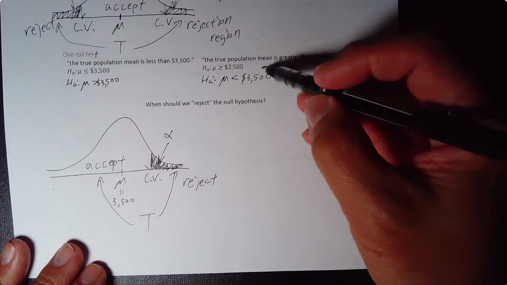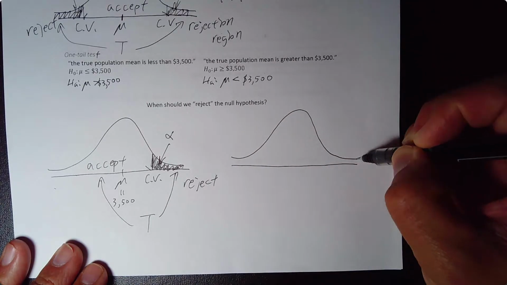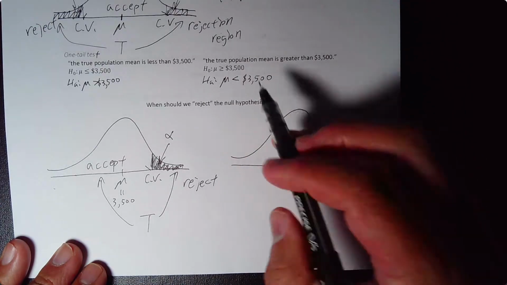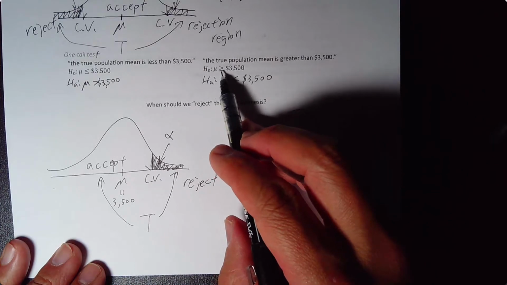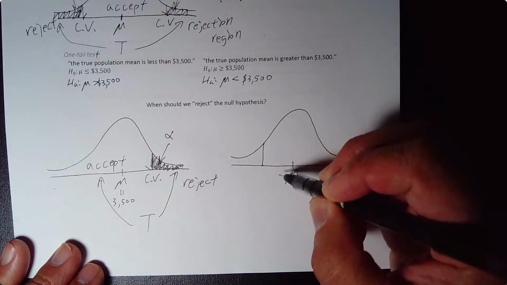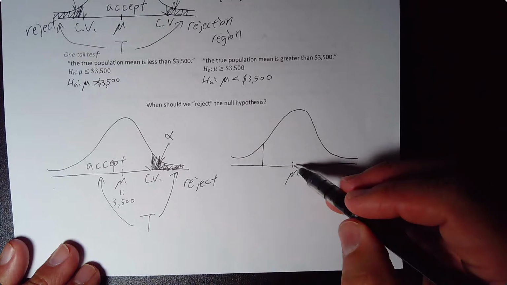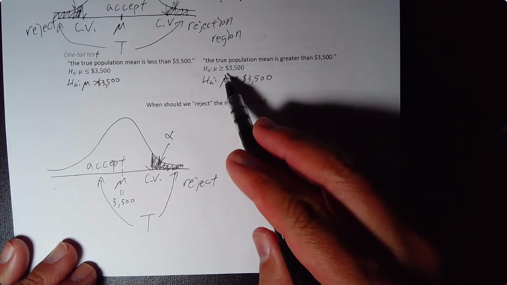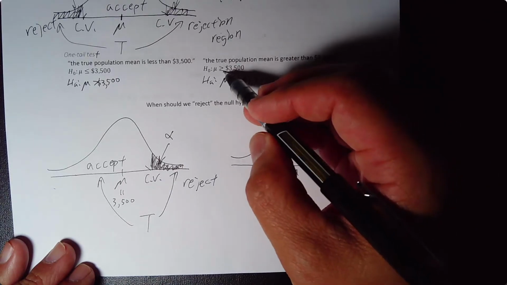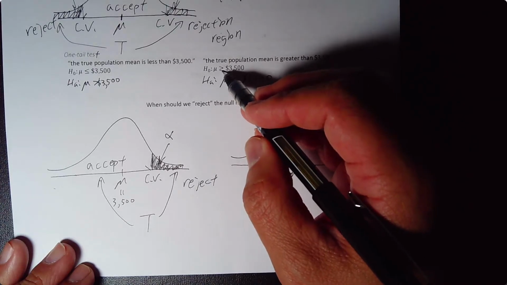Now, what about for this? The idea is similar. Our rejection region is going to be on the left, because this hypothesis is saying that mu is a large number. Mu is bigger than 3,500. Then if I observe something that is really small, I will reject this. If I observe something big, then I will not reject this null hypothesis, because it doesn't contradict what this is saying. But if I see something really small, then it will contradict what the hypothesis is saying.